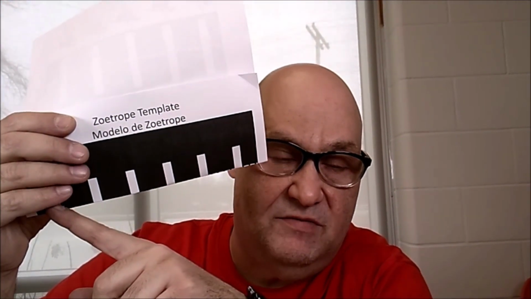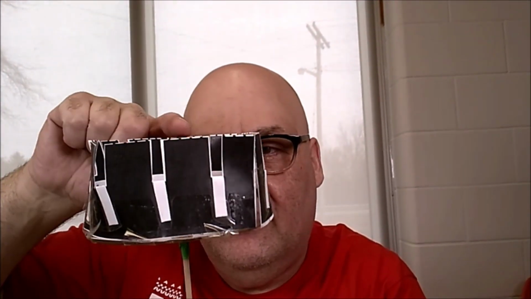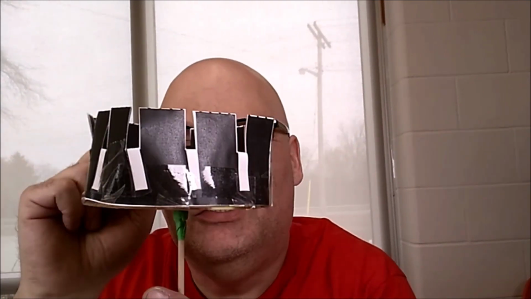You'll cut out each square. Then see this white line across? Once it's cut out, you fold it right on that line, and then you have to cut out these white strips. All these white strips have to be cut out and folded over so you can see the movement. Oh, I got them running backwards. There we go, there's forward. Backwards or forward.